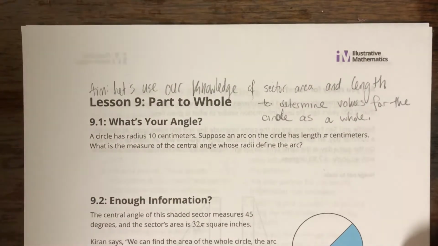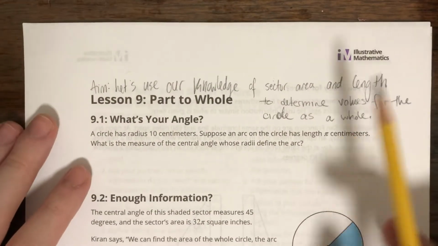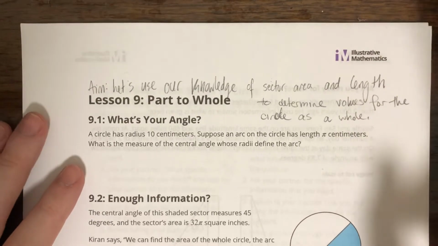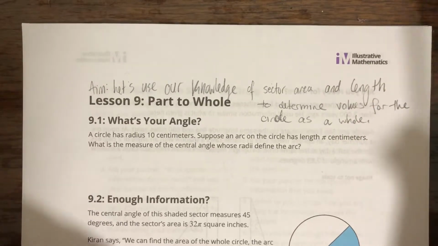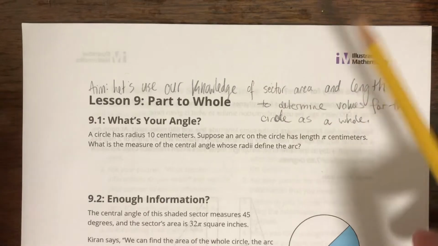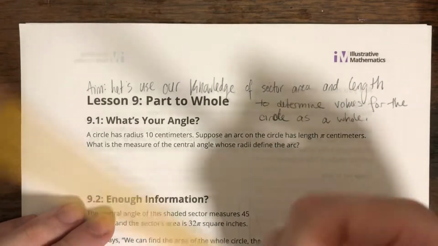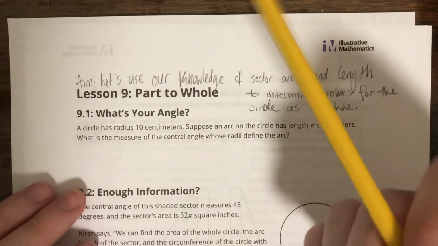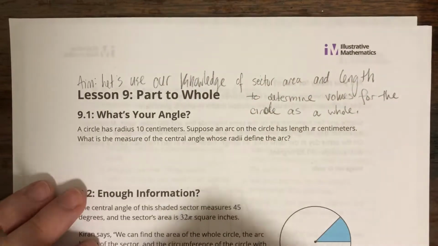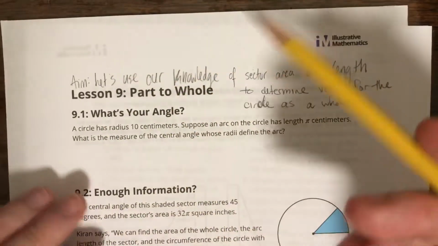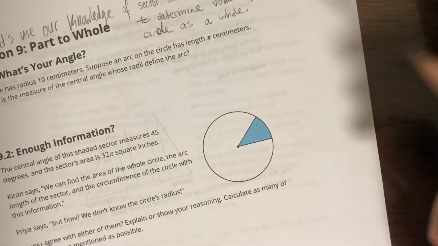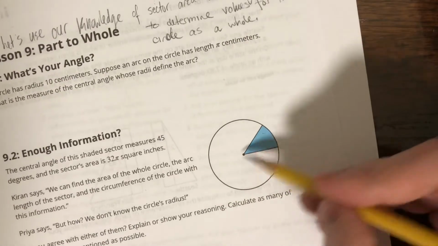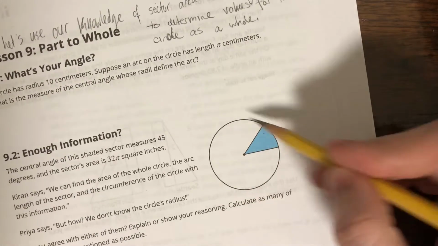Lesson 9, Part to Whole. Our aim today is to use our knowledge of sector area and length to determine values for the circle as a whole. In the last lesson, Lesson 8, we were given information about a circle as a whole and then asked to find values like lengths and areas of just the sector, like you see here.